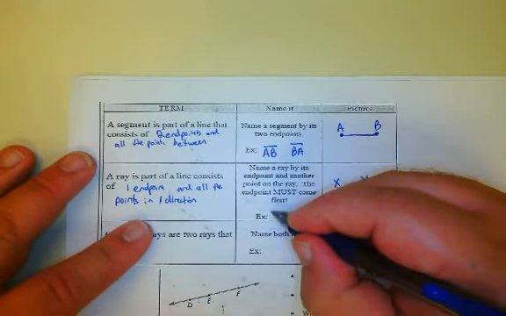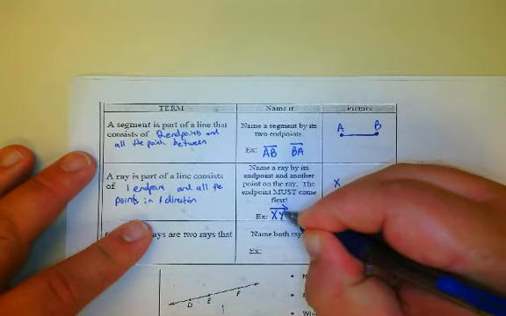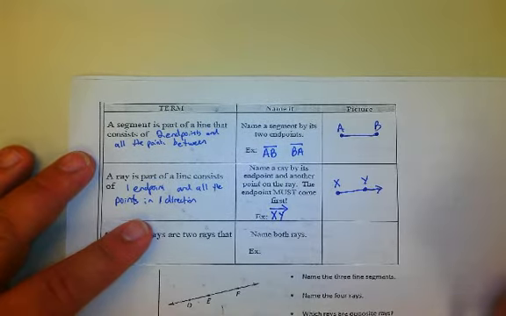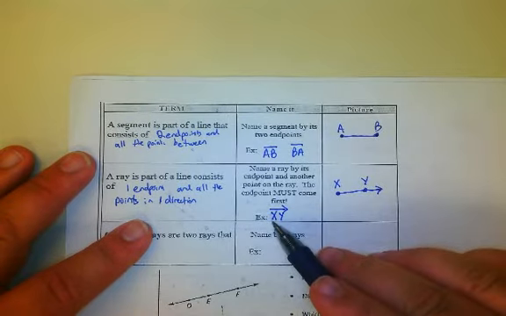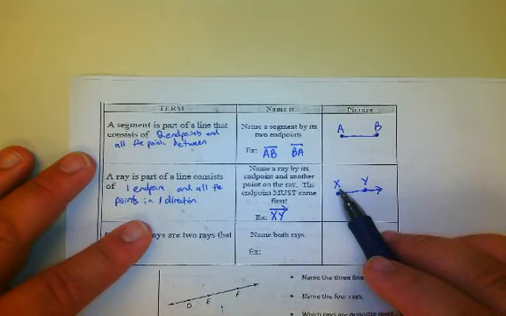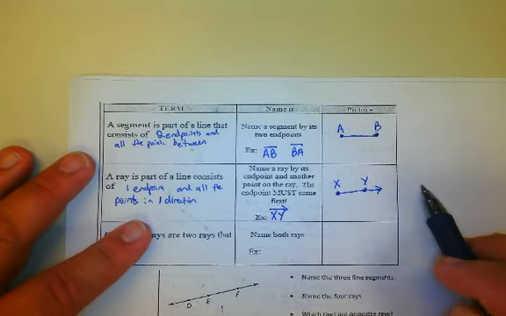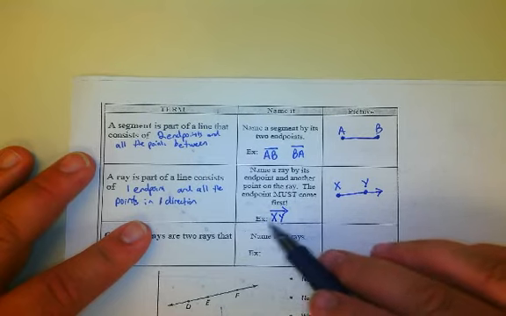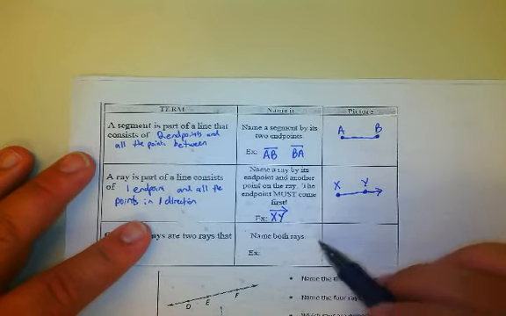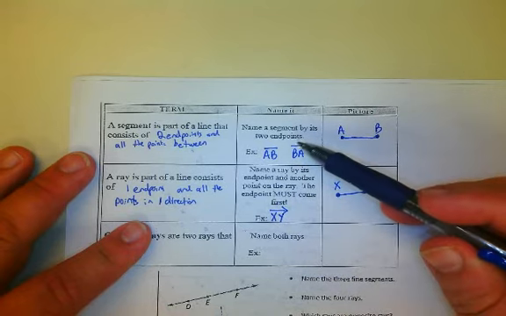This is ray X, Y. And it must go like that. You have to label the X first because it's where the starting point is. And then it goes forever and ever that direction. So it's XY. We cannot say YX. It has to be XY. There is no other way to do this.